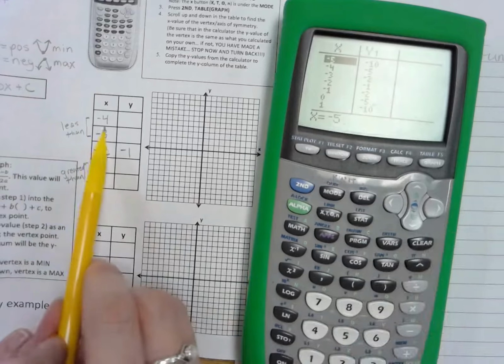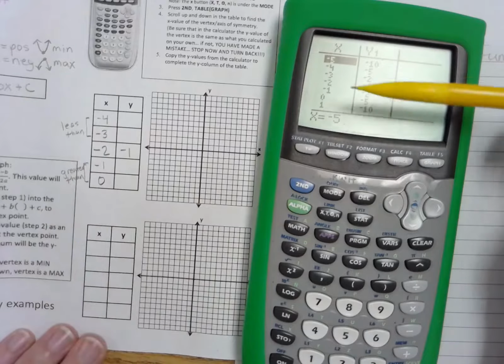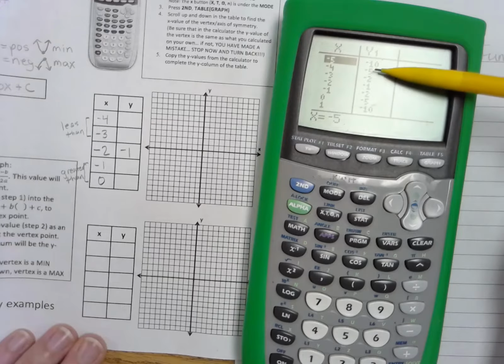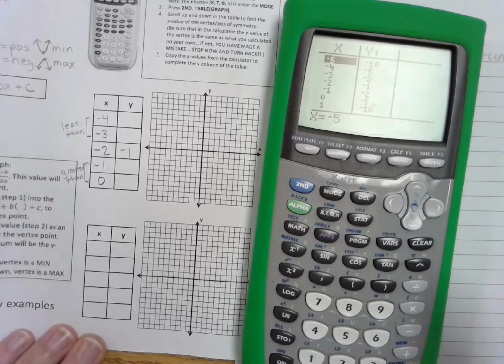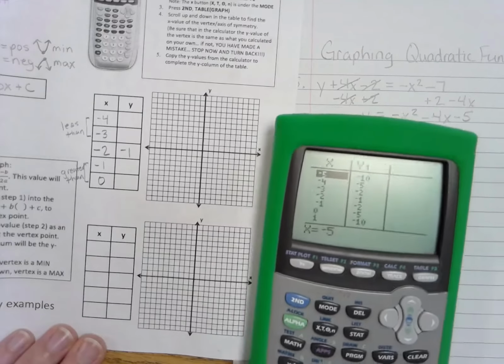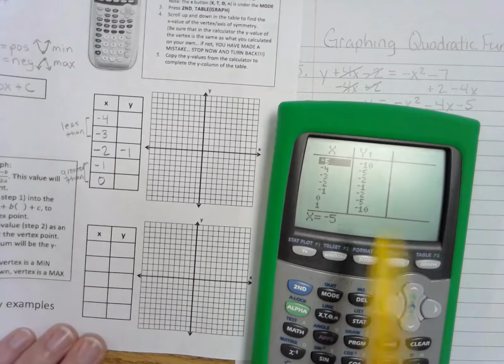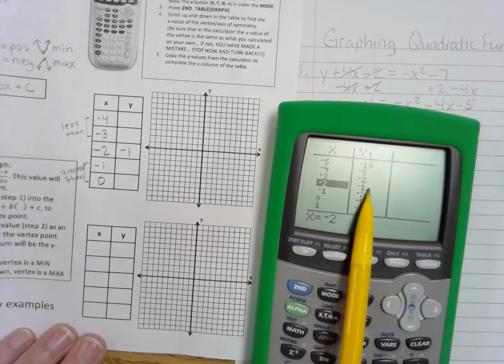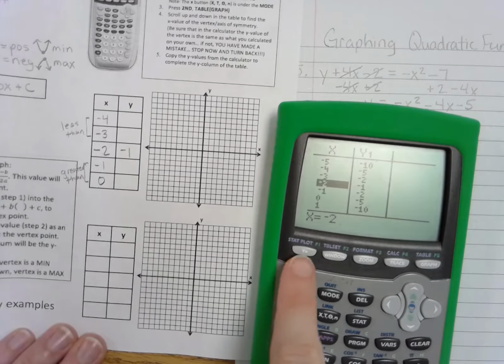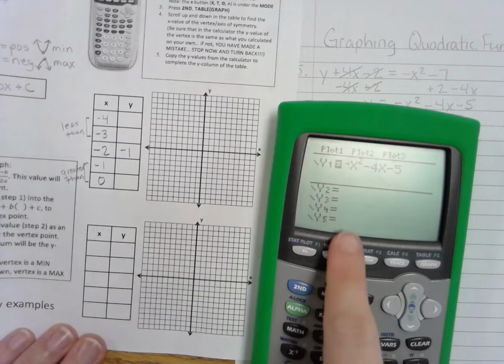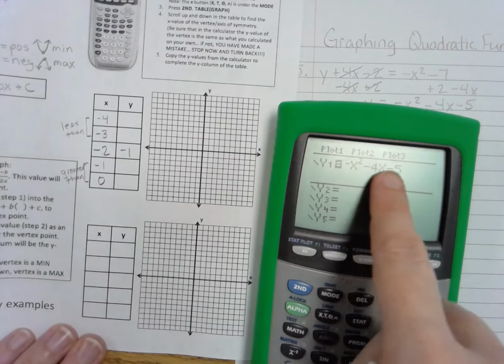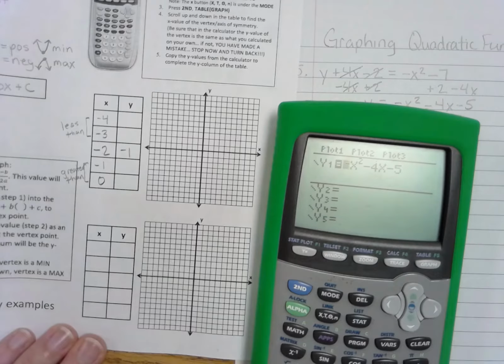We need the section from negative 4 to 0. So here, negative 4 to 0, and you'll copy those y values in your table. One thing to notice, we found the vertex to be negative 2, negative 1, so here it is negative 2, negative 1. If ever it's not matching, go back to your y equals and make sure you've typed that function in correctly. It could be just a simple sign error.